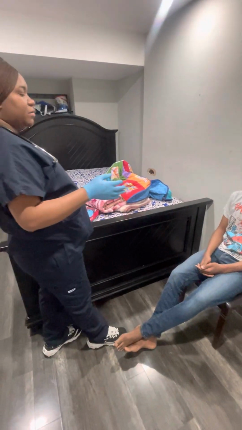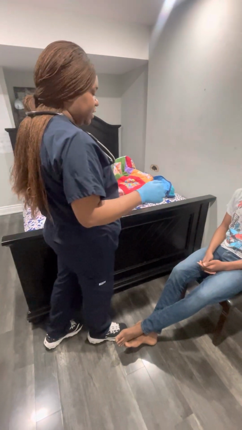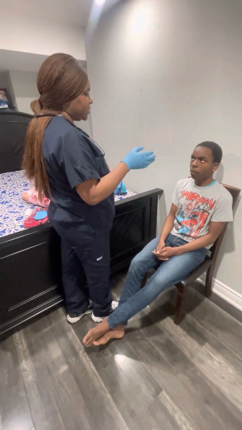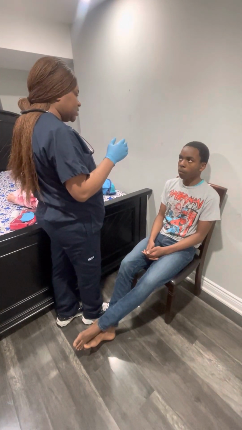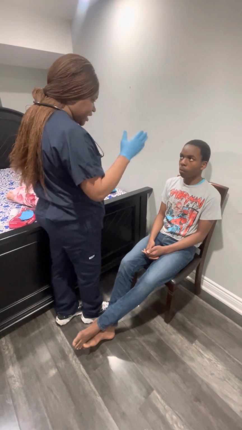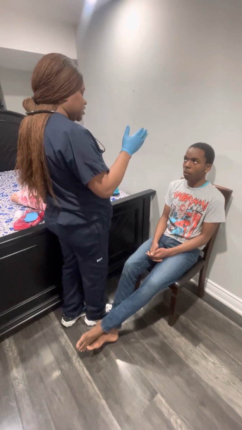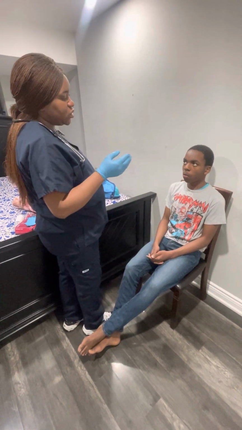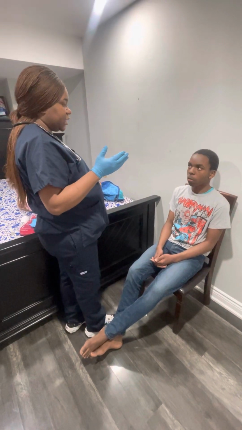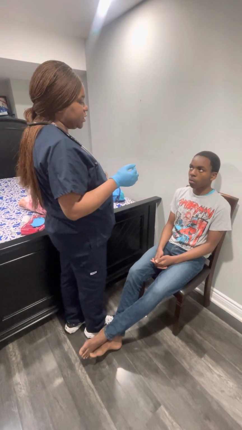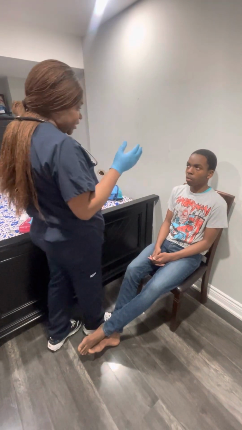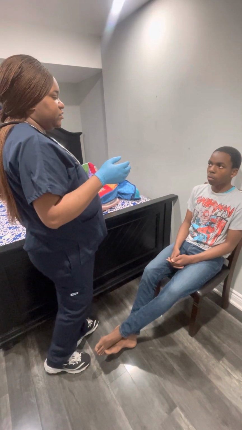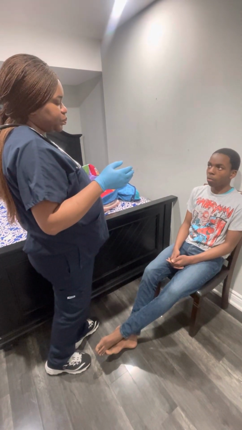So right now, I'm going to inspect my patient's head. In inspecting his head, I'm going to start by inspecting his face. My patient's head is symmetrical to the body. There is no lesion, there is no lump, there is no swelling, there are no scars, there is no edema, and on his head, there is no involuntary movement.